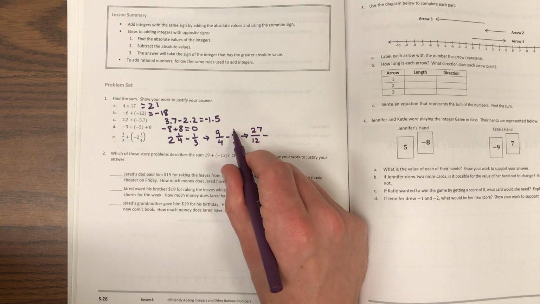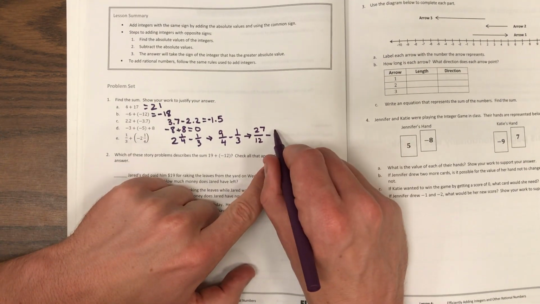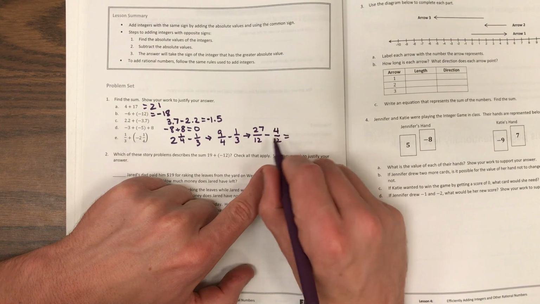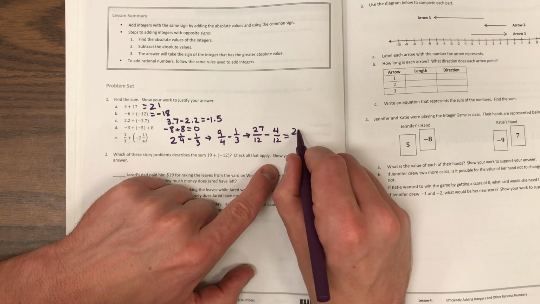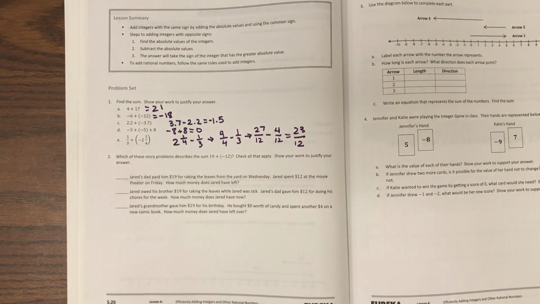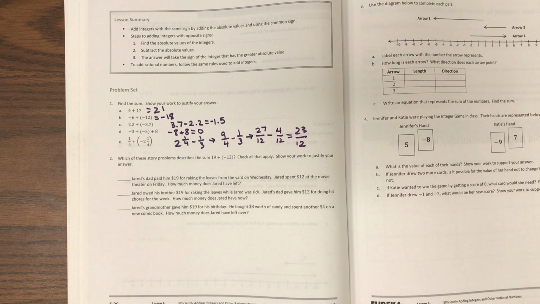And then I'm going to multiply both top and bottom of this fraction by 4. So I get 4/12. And that equals 23/12. And I can just leave my answer as an improper fraction. You don't have to convert that back to a mixed number.